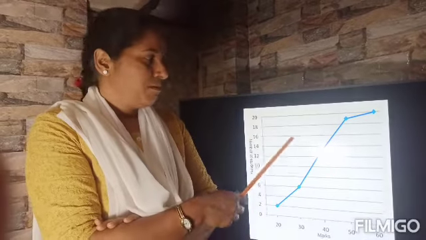Okay, practice these properly. Next I'll do the very important sums that definitely come for the exam in the next chapter. I'll do that in the next session.